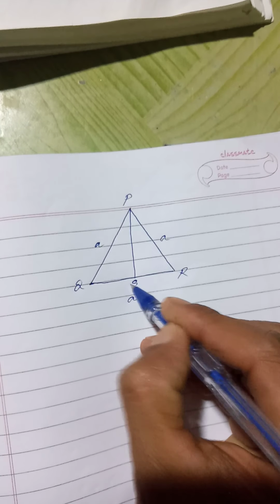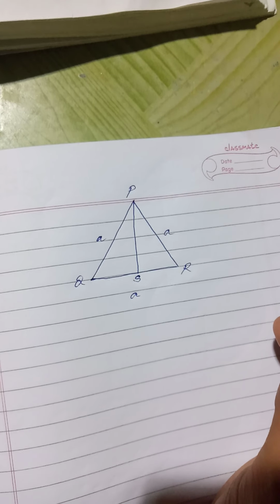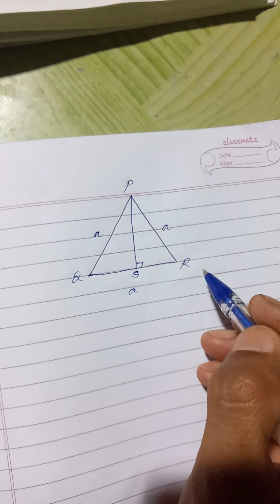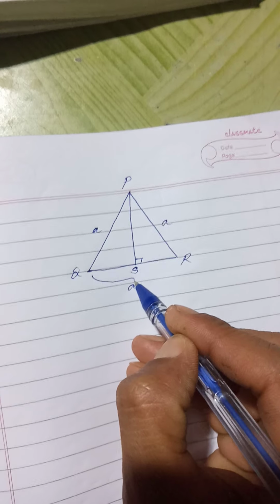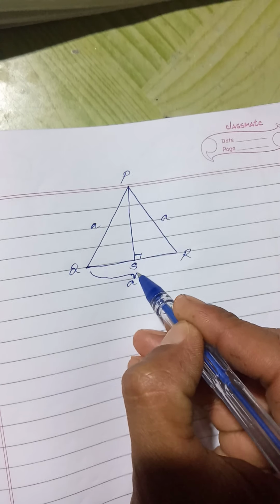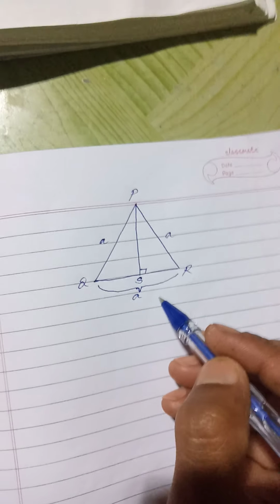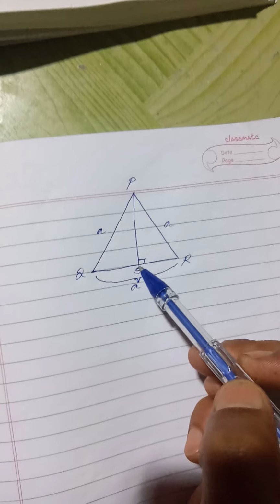Let me label this point S. We are going to find the altitude here, and this angle, we know, is 90 degrees. Then this side is a. QR is a. Then here we are going to find PS, that is the altitude.